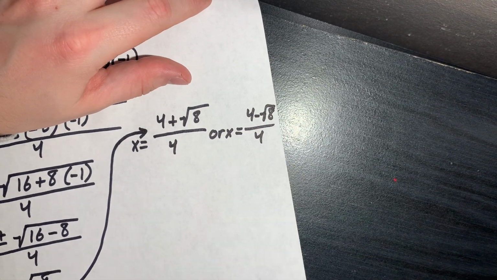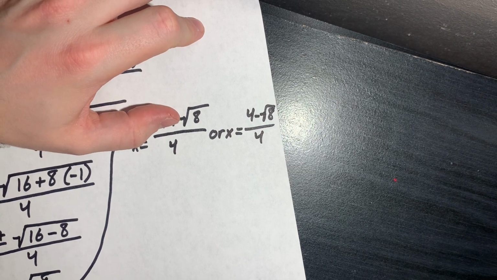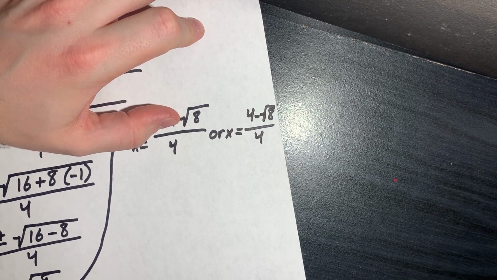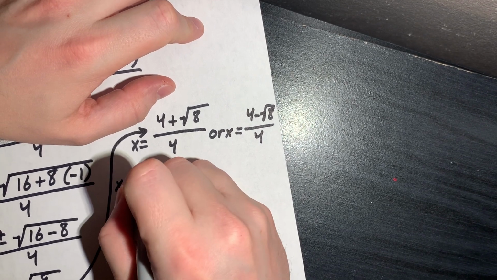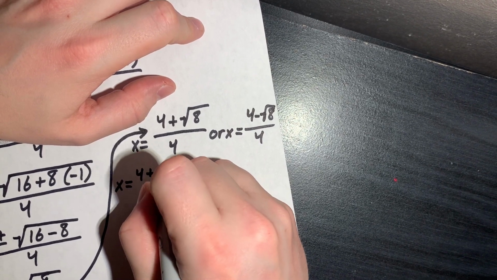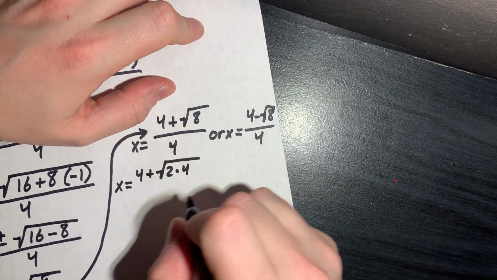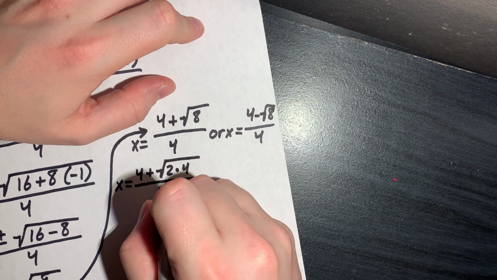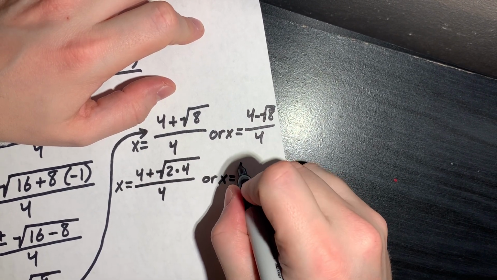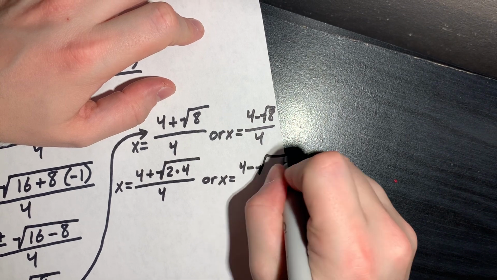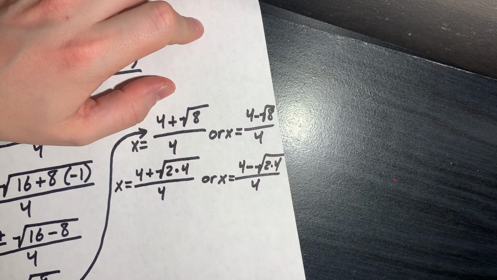Okay, so first of all, we can simplify the square root of 8. And we can do that because 2 times 4 is 8. So I'm going to go ahead and bring that over here. Show you guys that 2 times 4 is 8, all over 4 here, or x equals 4 minus square root of 2 times 4 all over 4.